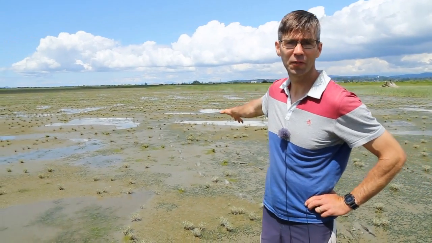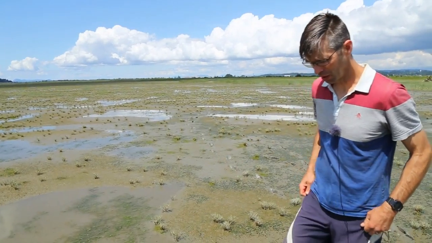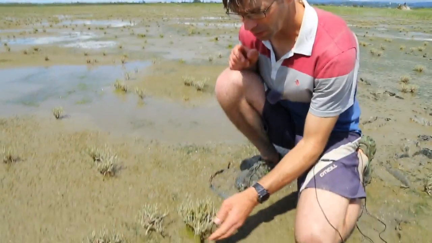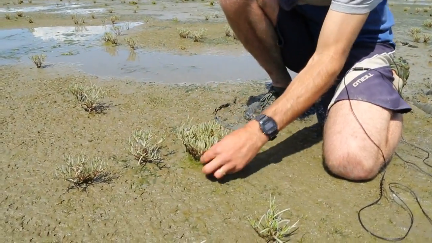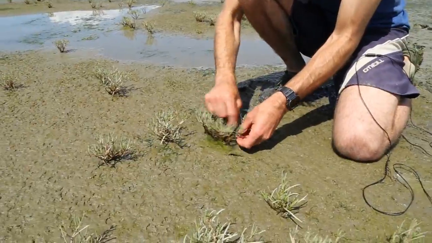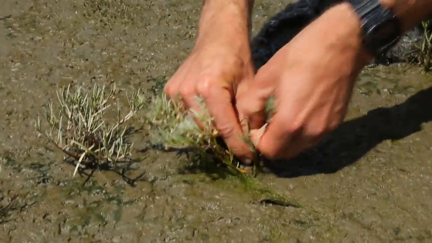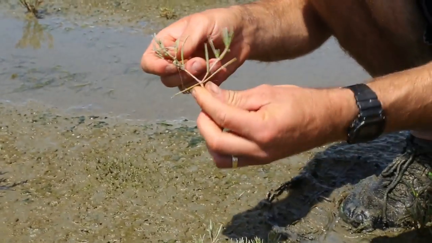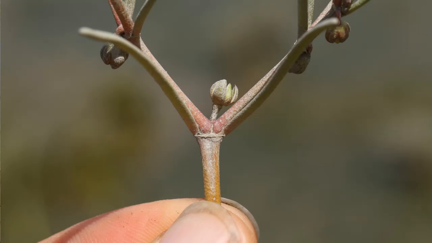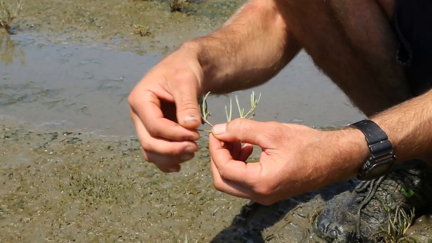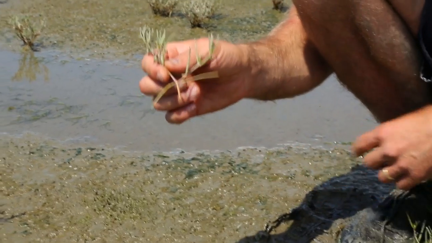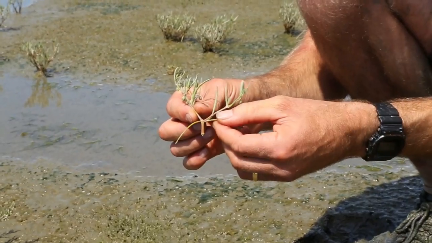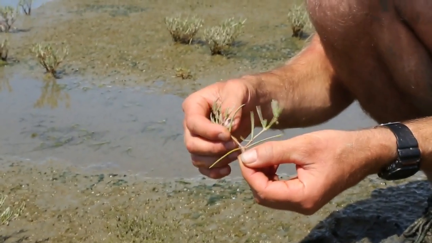Most of these little tufts here are a plant called Spergularia. Now, here's one up close. Most Spergularias have opposite leaves. You can see that these are fairly succulent. A lot of plants that can handle more salt, saline water, have these succulent leaves, like the Salicornia.